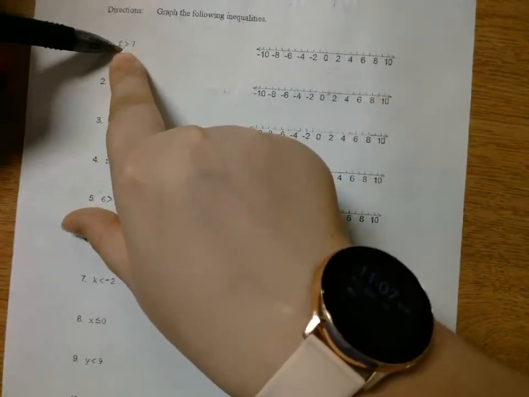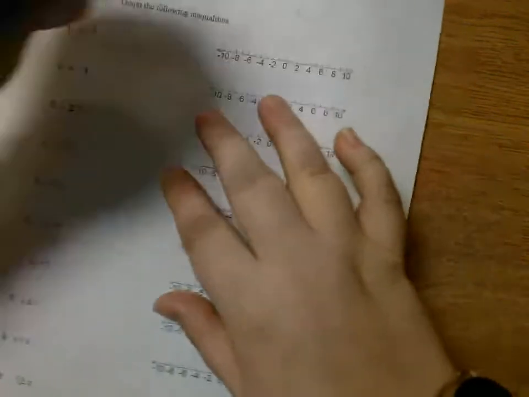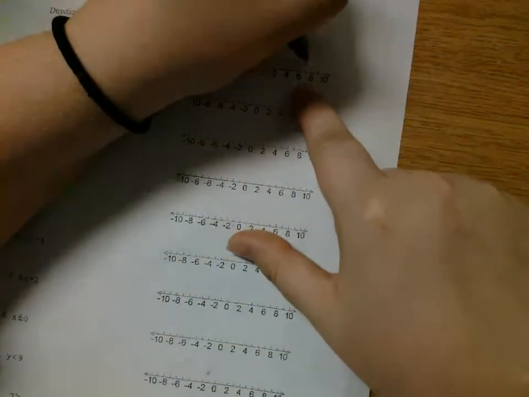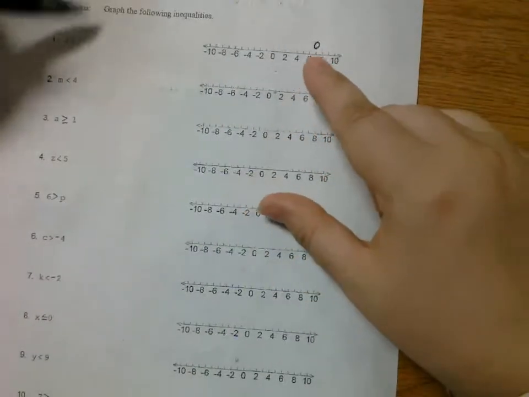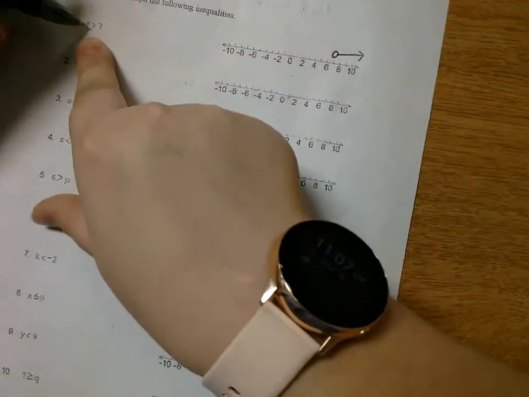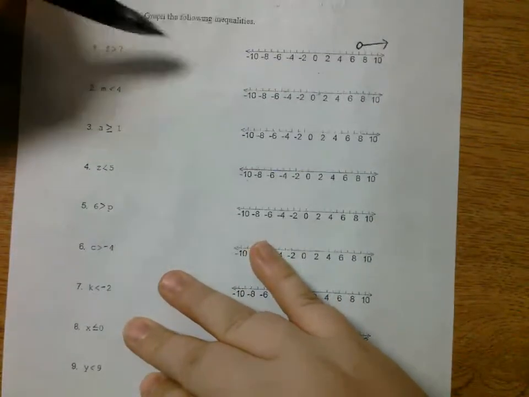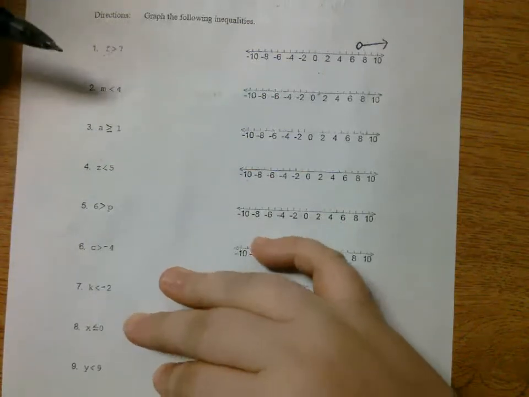Greater than means we don't include 7, so it needs to be an open circle. And it's all numbers greater than 7, so I need to be going to the right. I can actually just follow the arrow of my inequality. See how that is pointing to the right? That means I need to move to the right.